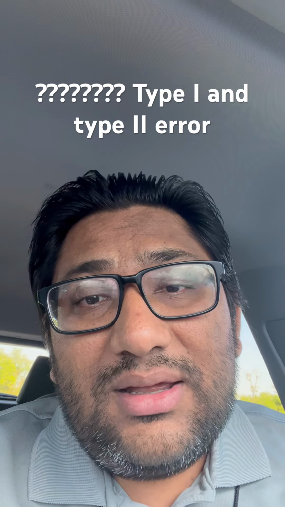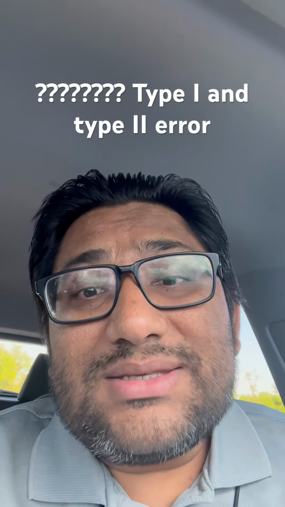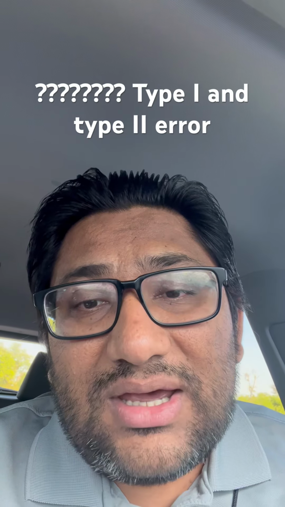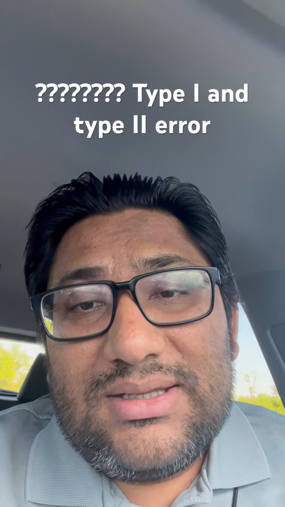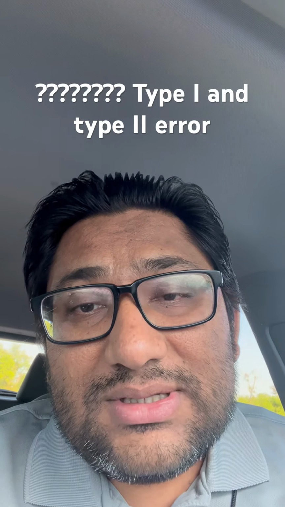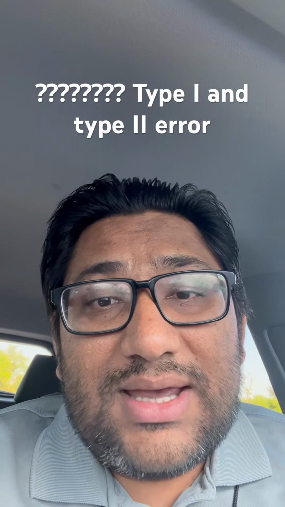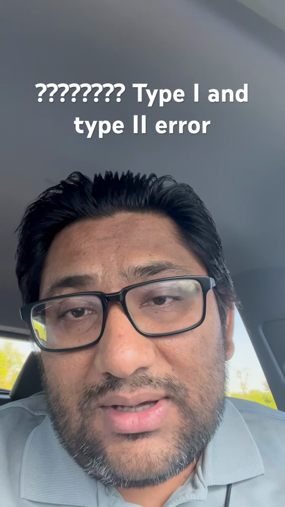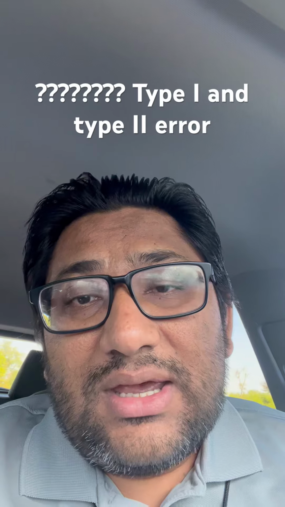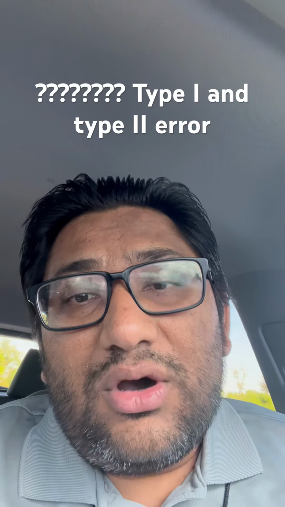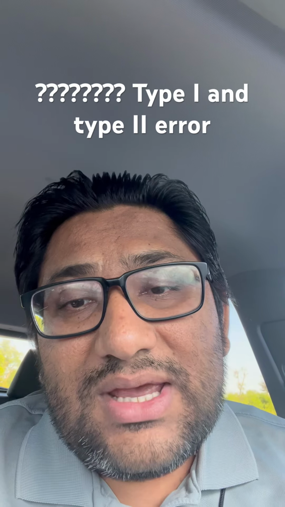Okay, and conversely, type 2 error means that when you accept the null hypothesis and you make an error, then that is called the type 2 error. Because when you accept the null hypothesis in error, that is type 2 error, and you will not be able to accept the alternative hypothesis at that time. Or you are not correctly rejecting the null hypothesis and accepting the alternative hypothesis, so you are doing the type 2 error.